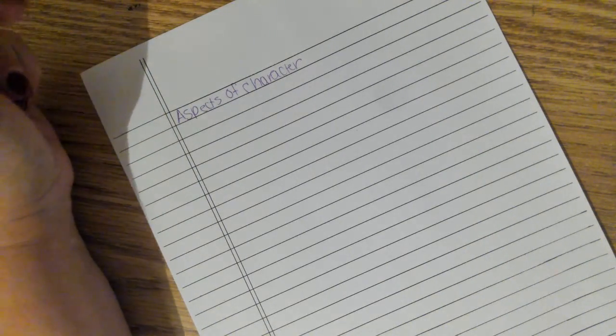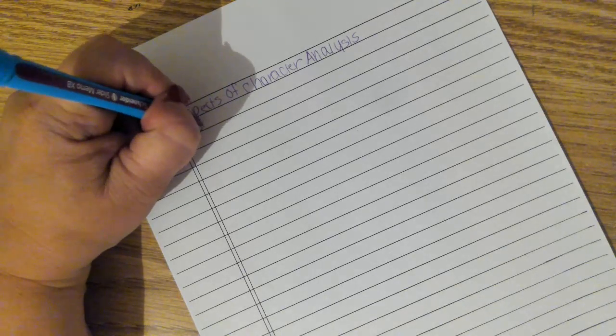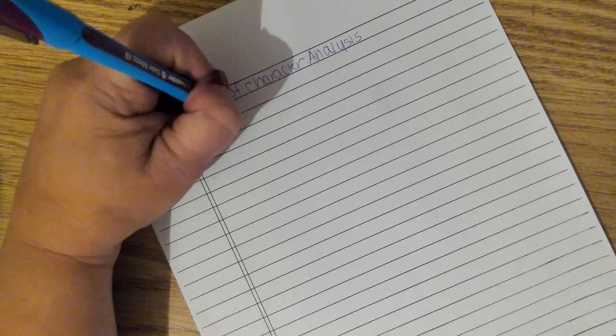I'm sorry, I'm left handed, so I'm going to turn my paper. When you're looking at aspects of character analysis, you're going to look specifically at words to describe the characters, so you're building your vocabulary.